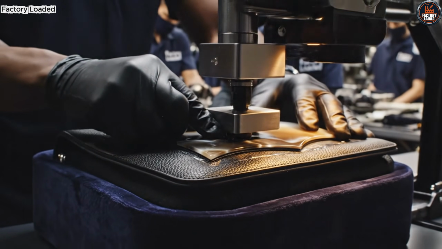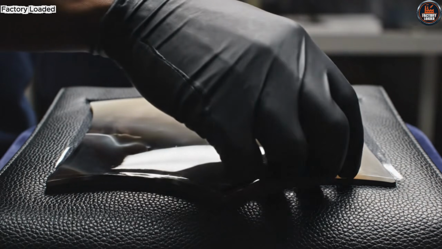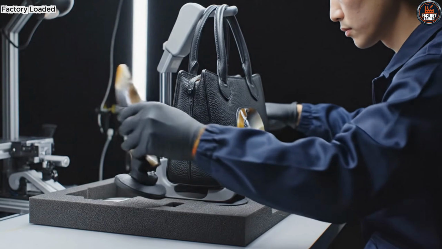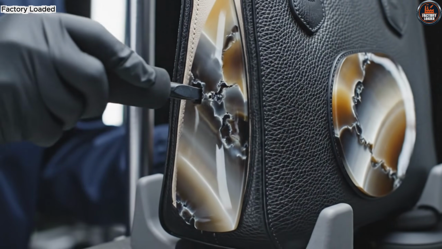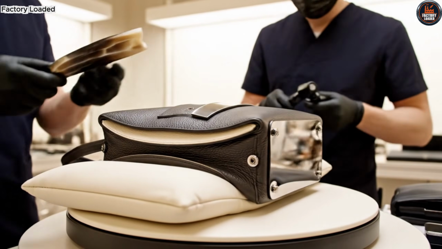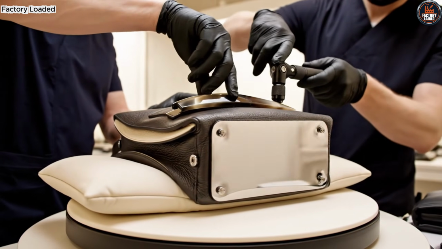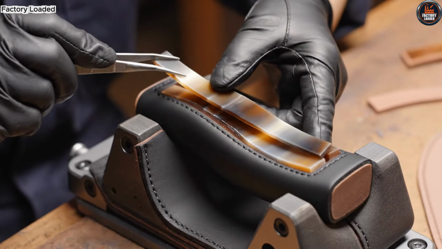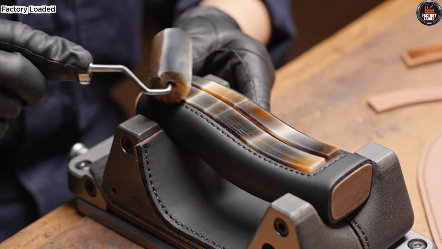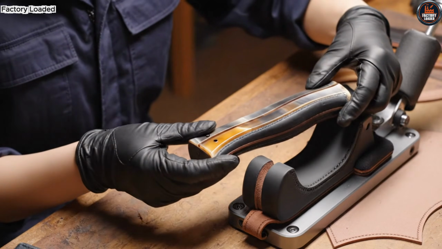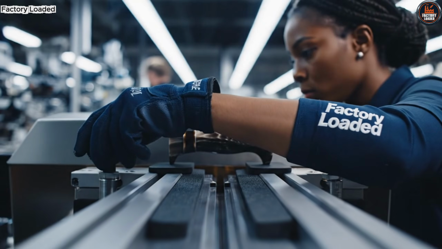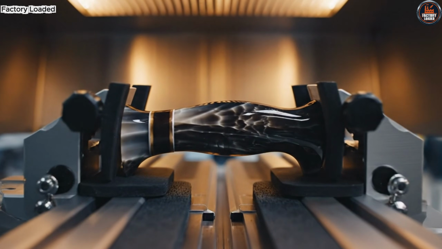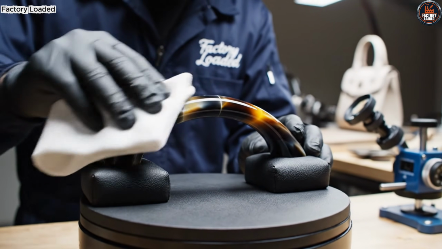Meticulously crafted, precisely secured. Welcome to the new era of luxury manufacturing. Factory loaded. Alignment looks precise. Confirmed. Secure the panel. Torque limits confirmed. Initiating thermal cycle. Flawless finish. Structural integrity confirmed.